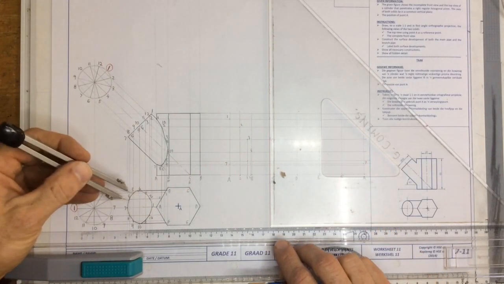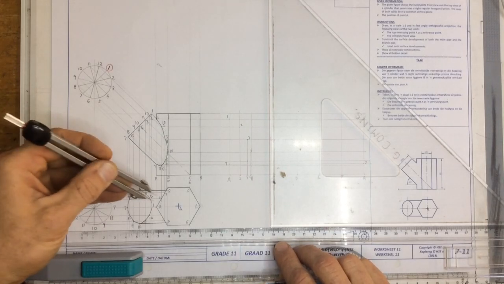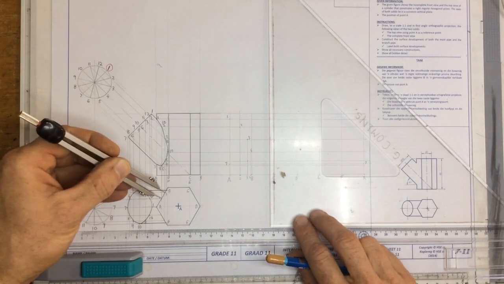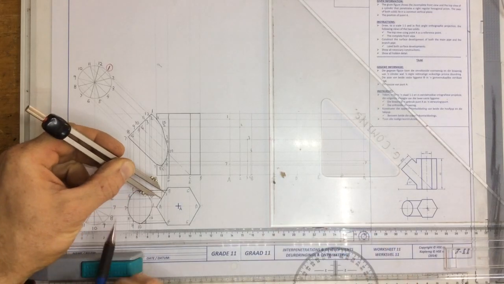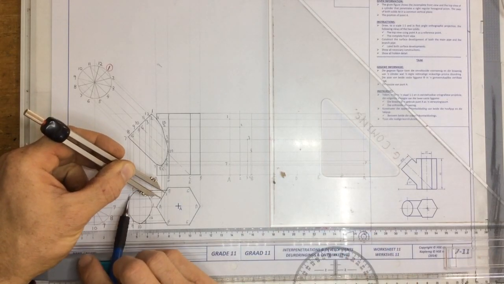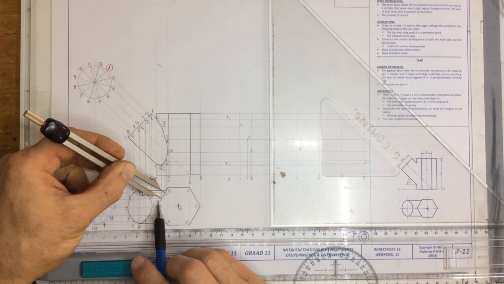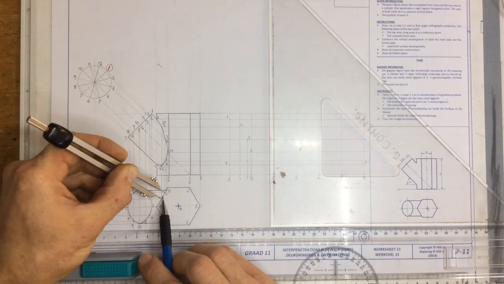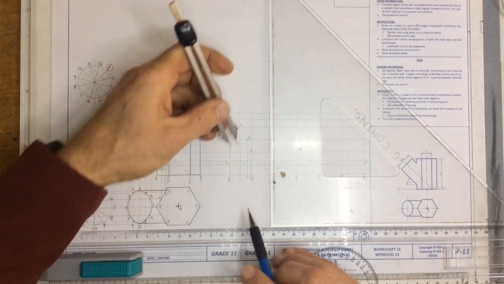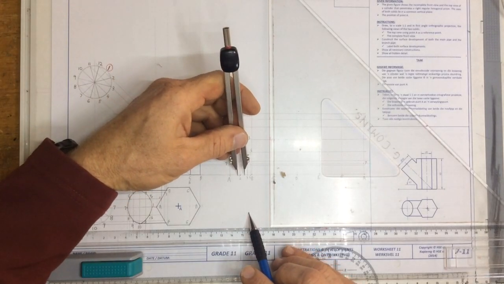True length distance from 5 to 6 is this distance over here. There's 5 over there, there's 6 over there, 5 coming across, that would be point 5, 6 coming across, that would be point 6.